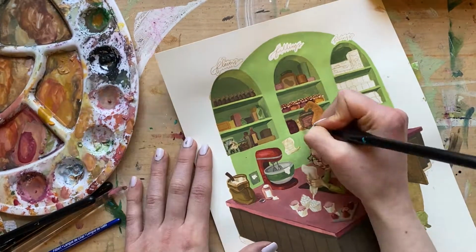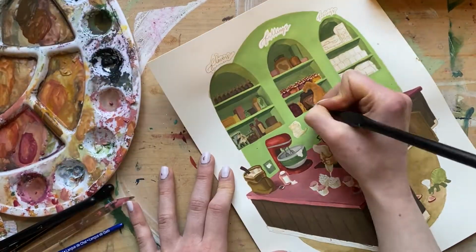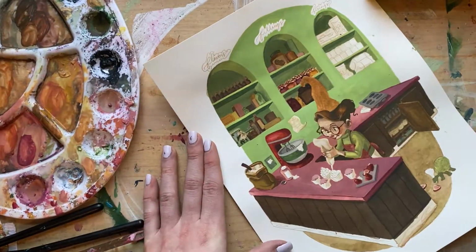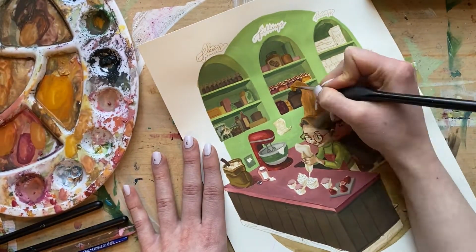Sometimes I like using items that already exist, like the KitchenAid mixer or the M&Ms, and incorporating those into my illustrations. Adding little recognizable elements like that can really help people feel a bit more connected with the piece.